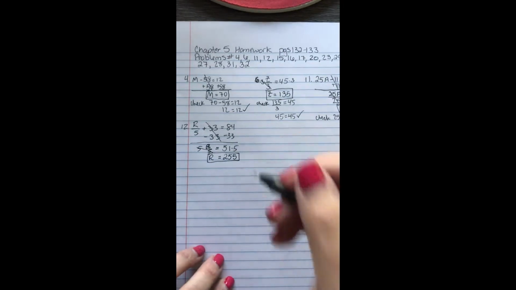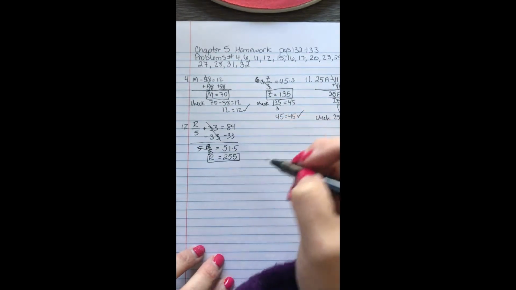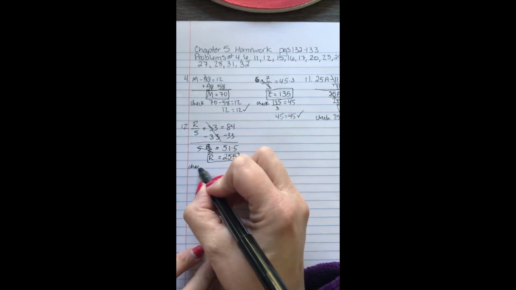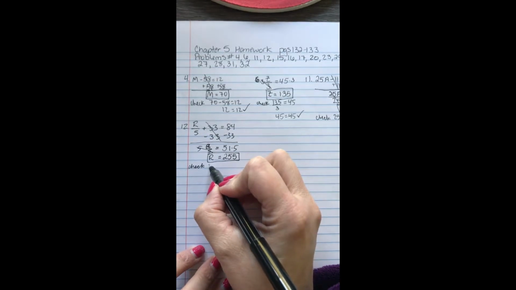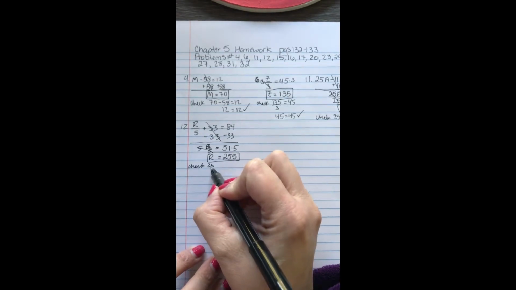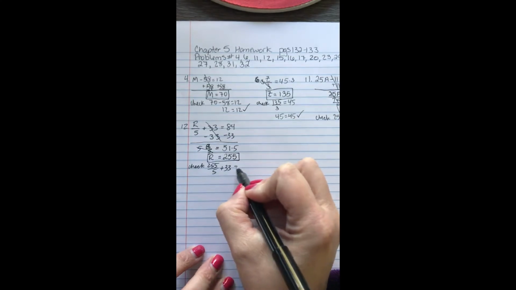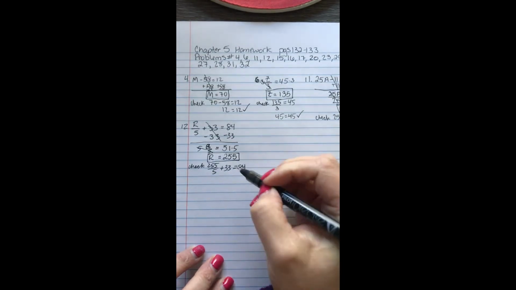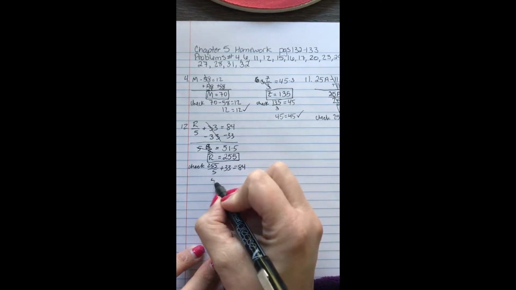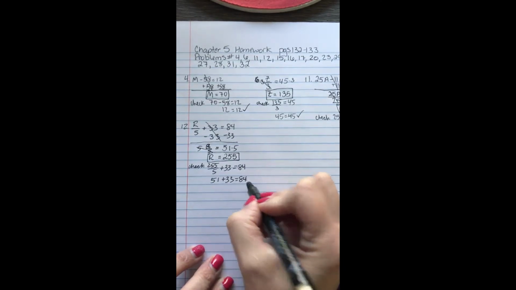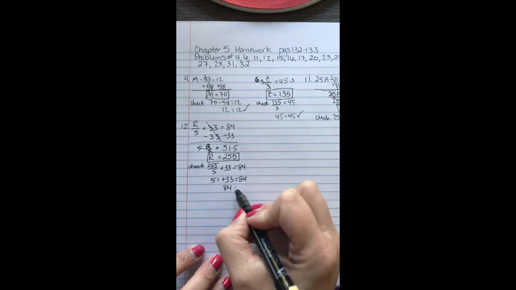Okay, I was just double checking my math on the calculator, and I was correct. So we want to check that 255 divided by 5 plus 33 actually equals 84. 255 divided by 5 is 51. 51 plus 33 is 84.